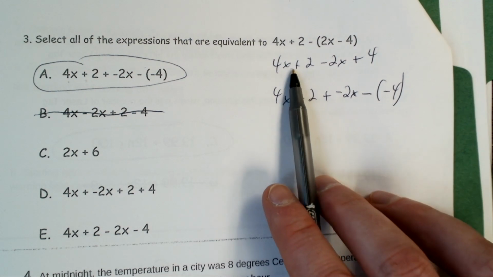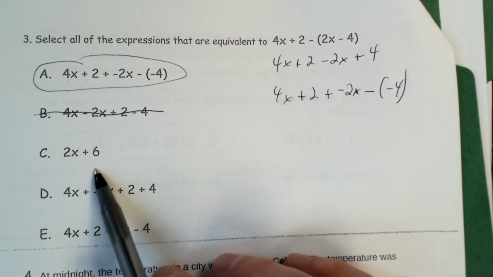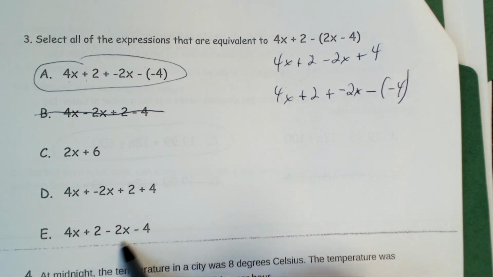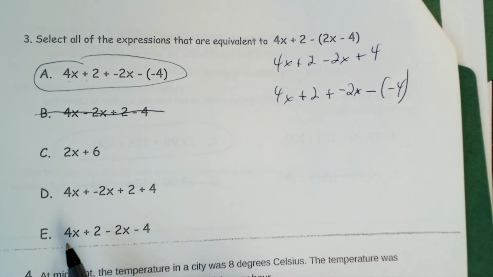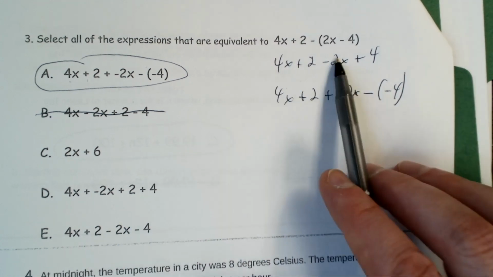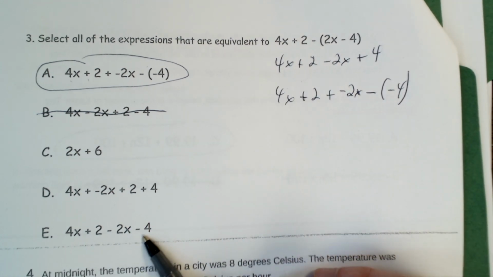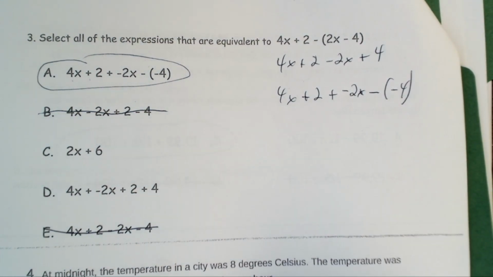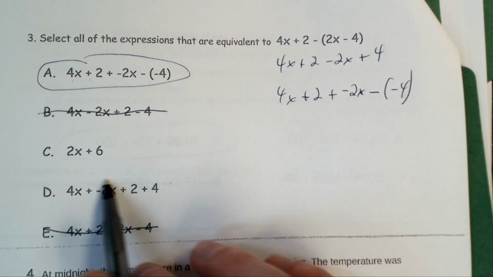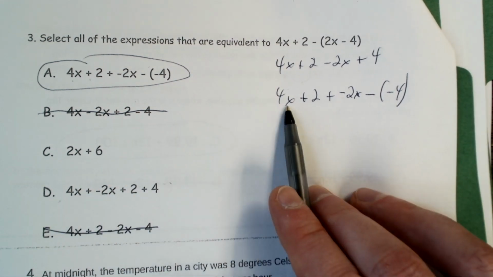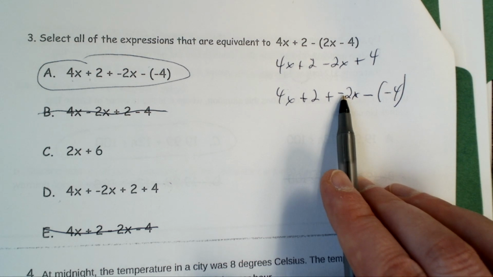Now if I simplify this, okay, but we're going to get back to that in a second. Let's say I move my things around here, and let's actually take a look at this one too. 4x plus 2, minus 2x, minus 4. No, that should be a plus 4. That's not right. Well, what if I move everything around here? 4x plus negative 2x, there's that.